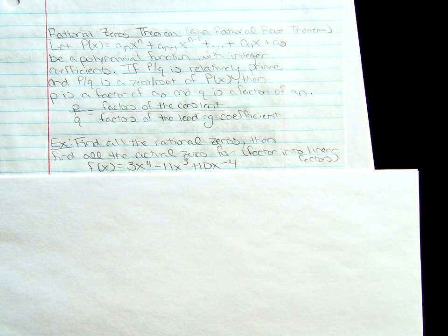So let's do an example so we can actually see what in the world all this means. It says find all the rational zeros, then find all the actual zeros for this polynomial function.